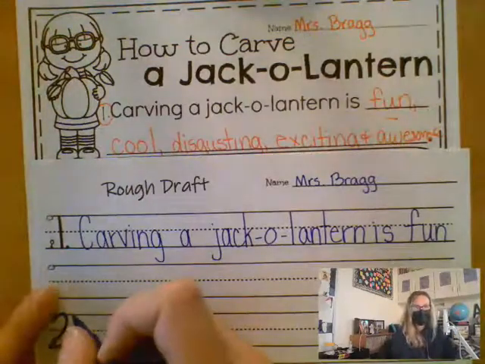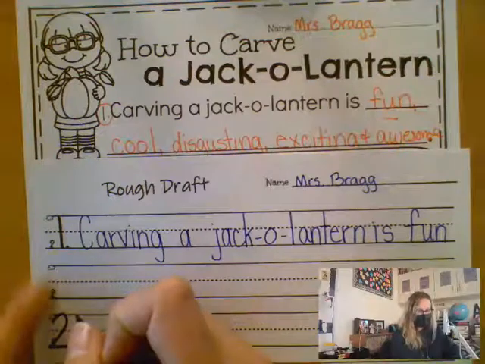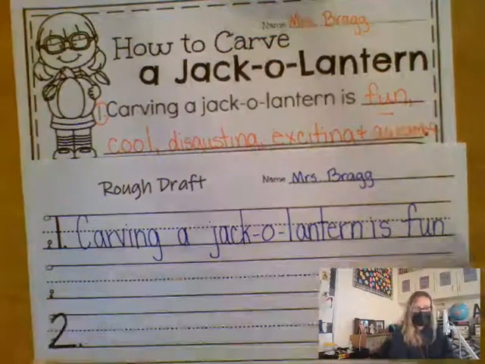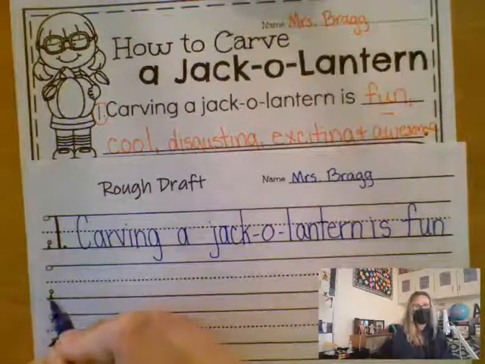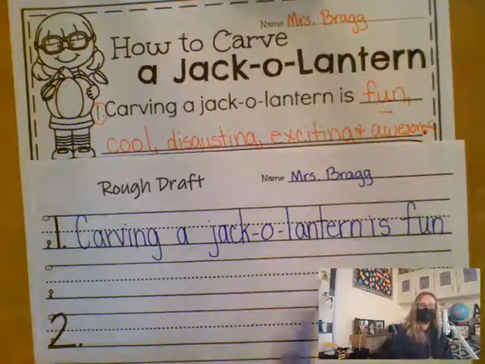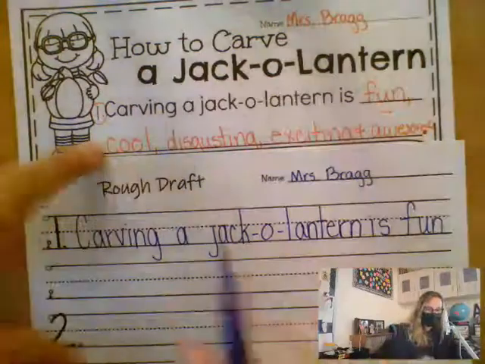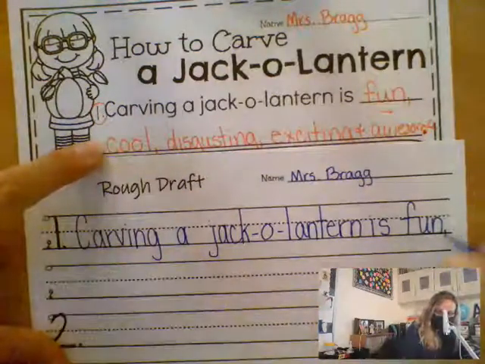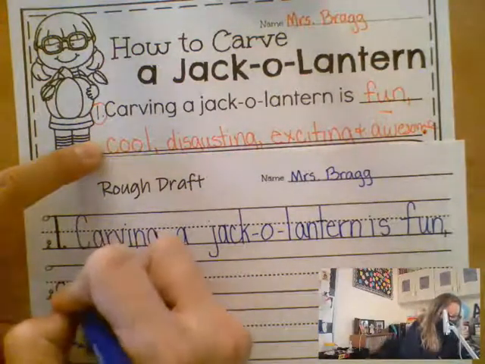You see how there's these little, the cloud and the flower? That's the beginning of the line. So you always, when you get to the end, come back to the cloud and the flower and start again. So I have carving a jack-o'-lantern is fun. I have to put commas because I had lots of adjectives. But whatever you wrote, that's what you will put.